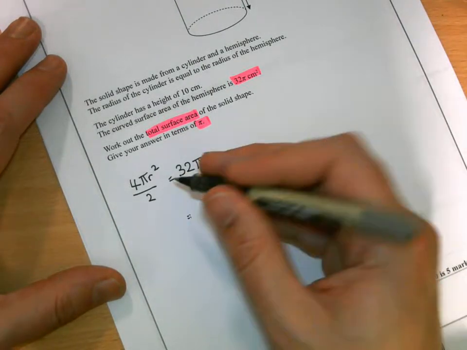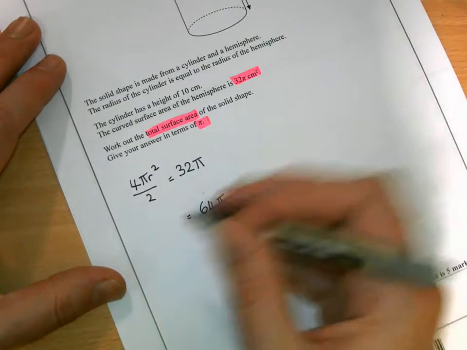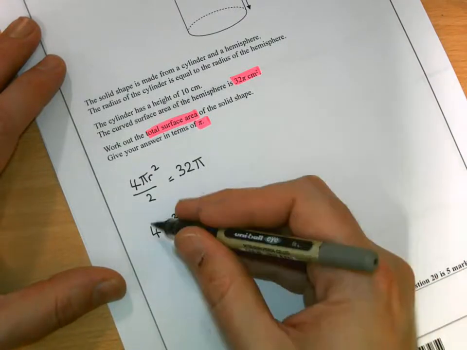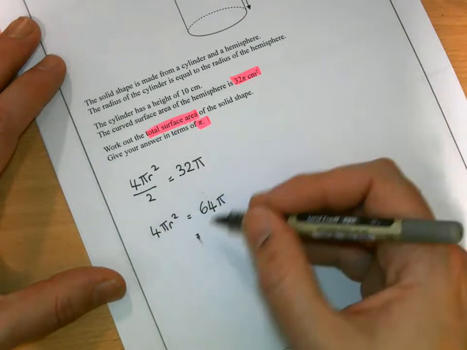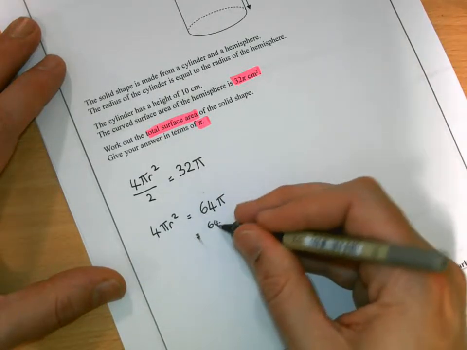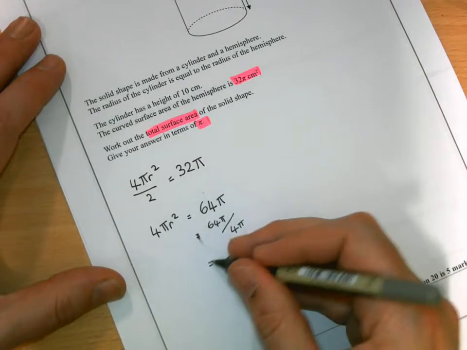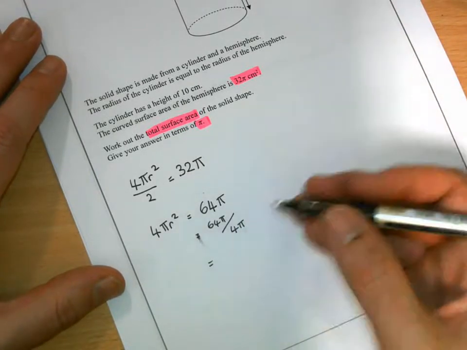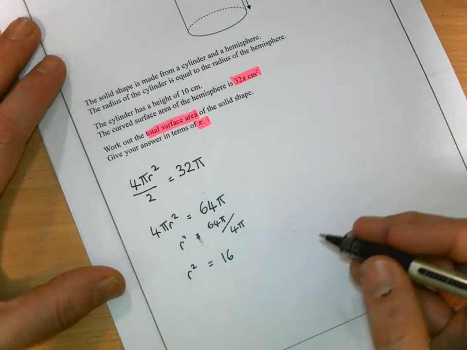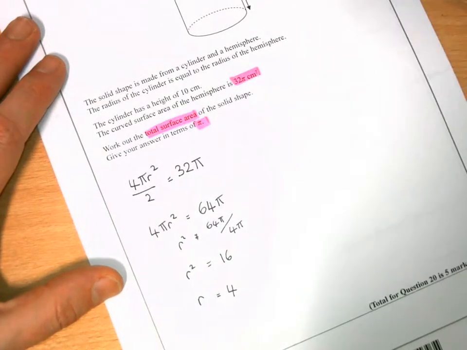Okay, if I multiply by 2, I'll get 64 pi equals 4 pi r squared. What I can then do is bring the 4 pi over, so it will be 64 pi divided by 4 pi. Alright, so if I get that, I end up getting 16 equals r squared. So the radius must be 4. For doing that, I've got 2 marks, even if I didn't go any further.